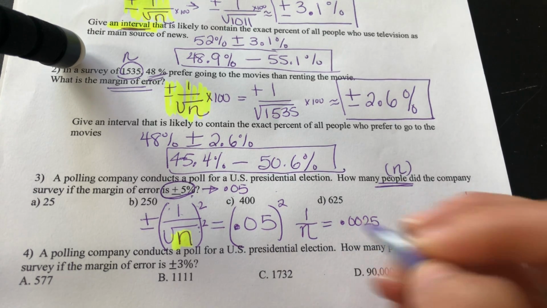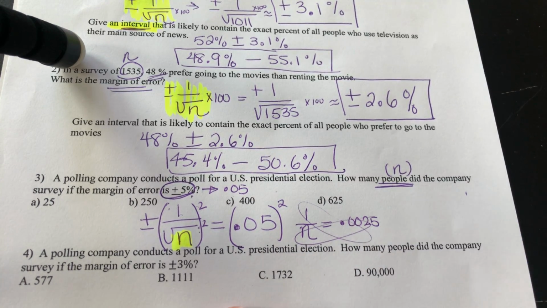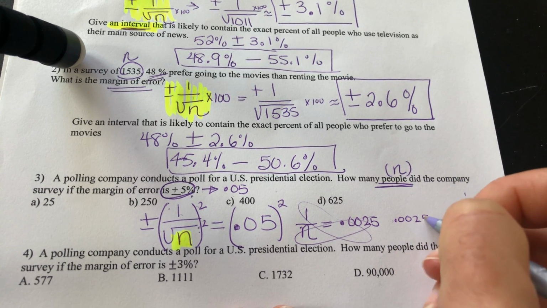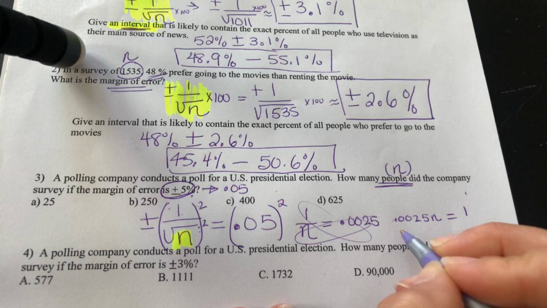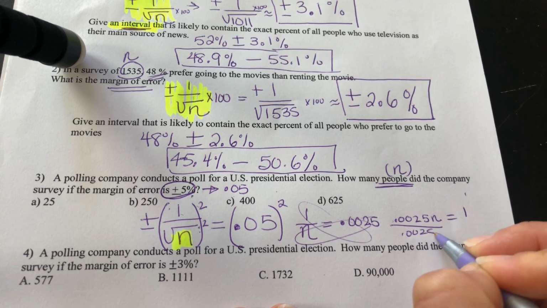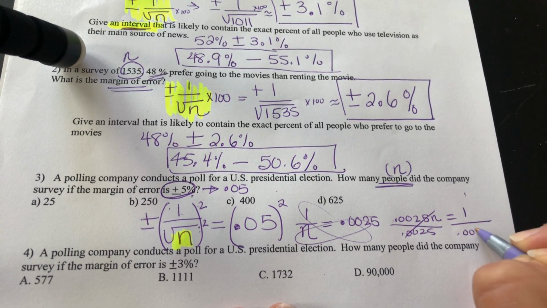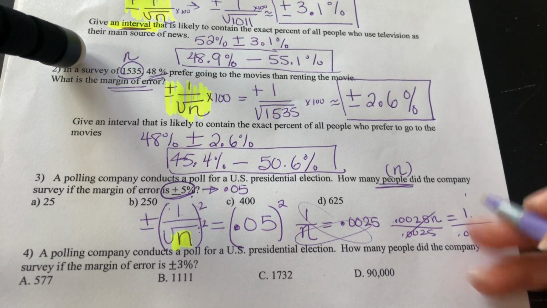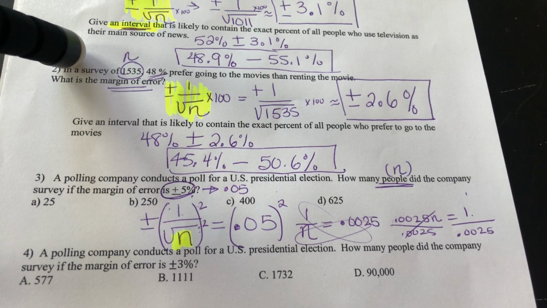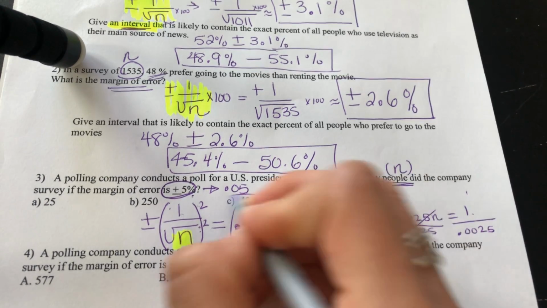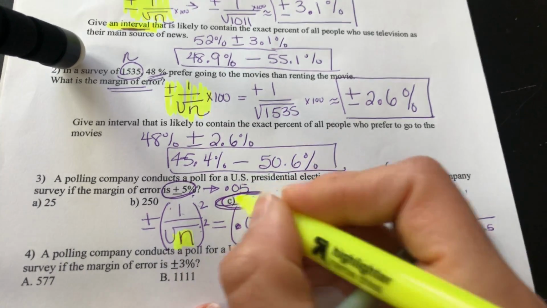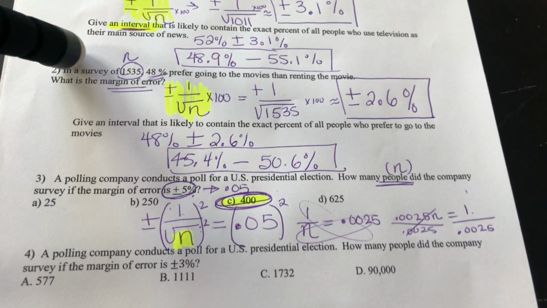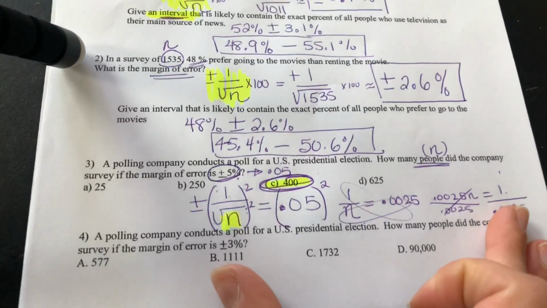If you put it in the calculator, it gives you 0.0025. Once you're here, now you're just going to cross multiply. It's pretty simple. So I get 0.0025 n equals 1. Final step, you divide. So in your calculator, 1 divided by 0.0025, and your answer is going to give you 400 people. That's it. Whenever you have a formula and I can ask you for any of the variables, you just work backwards with it.